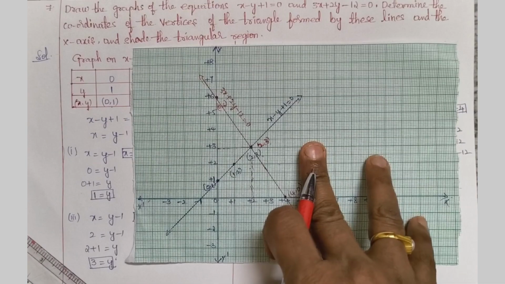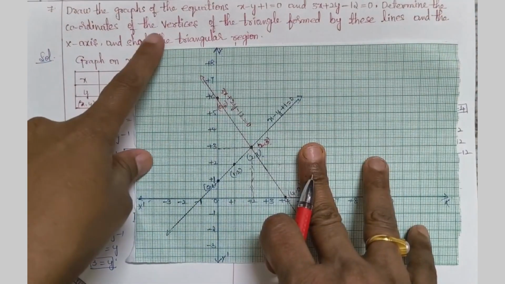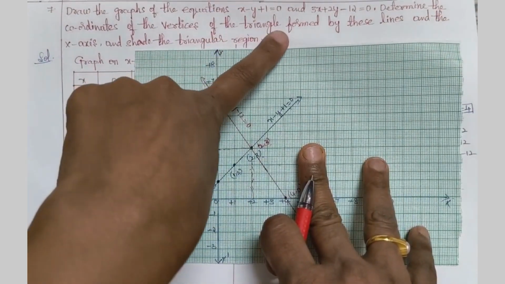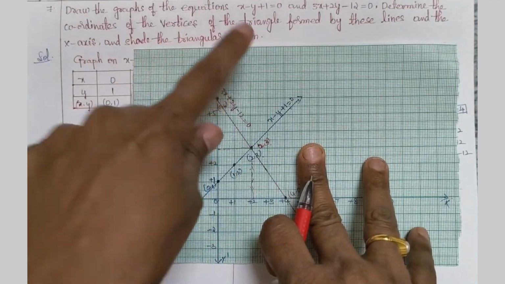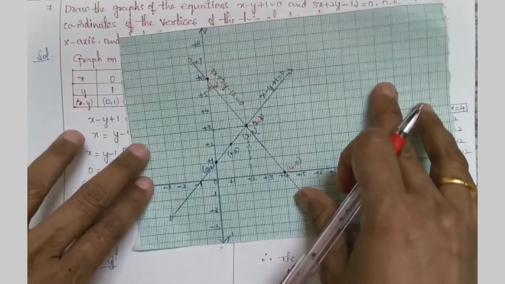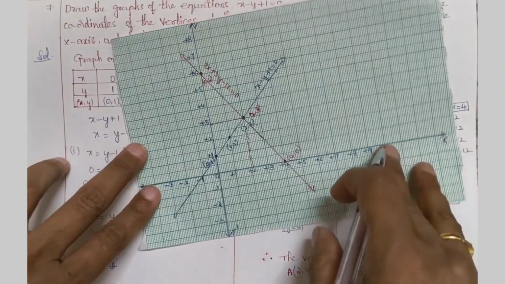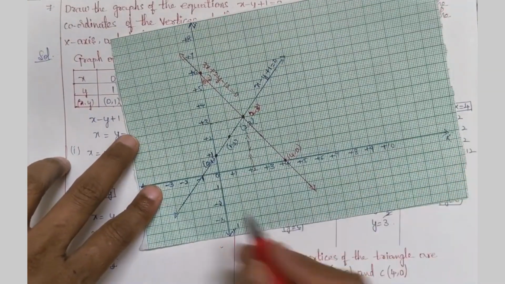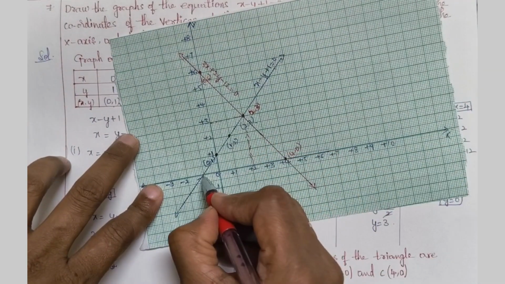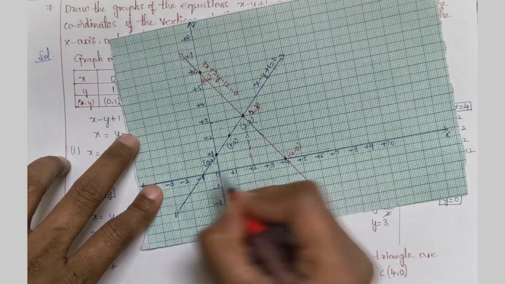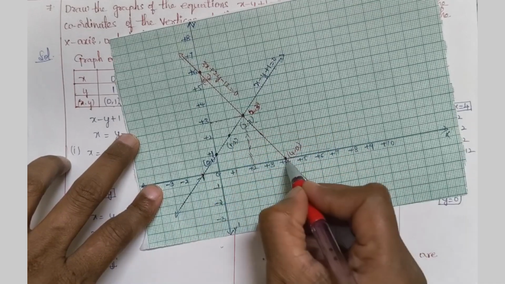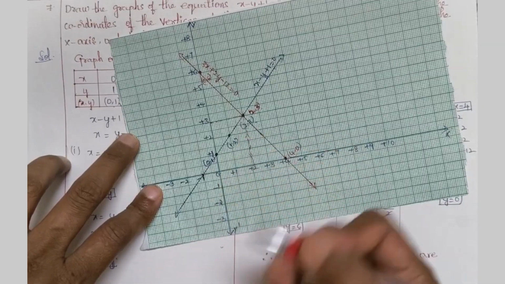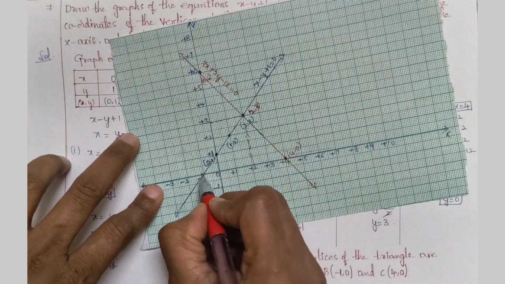But here, what is being asked? Determine the coordinates of the vertices of the triangle formed by these lines and the x axis, and shade the triangular region. So here one triangle will form, and we have to write the vertices. See here, this is a triangle. Here one vertex, here one vertex, here one vertex. Where is the triangle? This is the triangle. You have to shade this triangle also. Okay, I will shade.